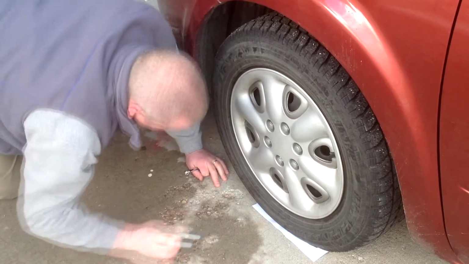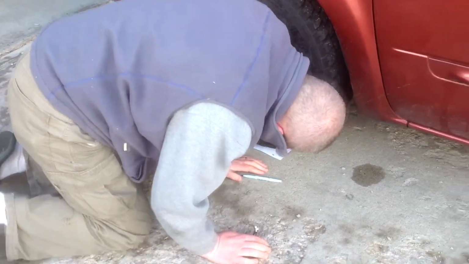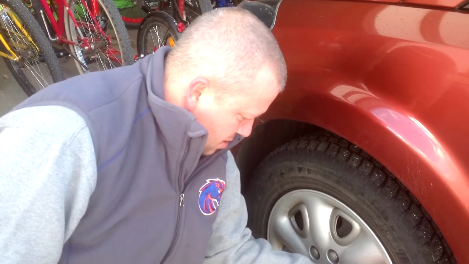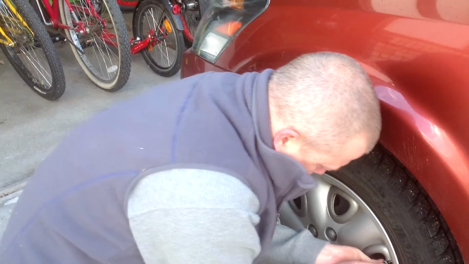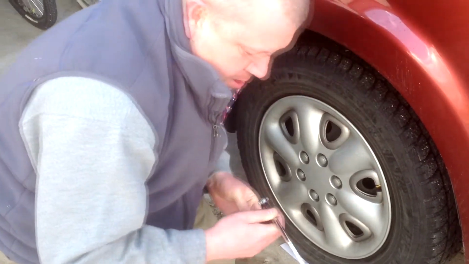Right about there. I'm going to go ahead right away and measure the tire pressure on this car. And that's the other piece of data I need. And I'm going to do this for each of the 4 tires. I won't bother you with taking those measurements. 39 psi, pounds per square inch.